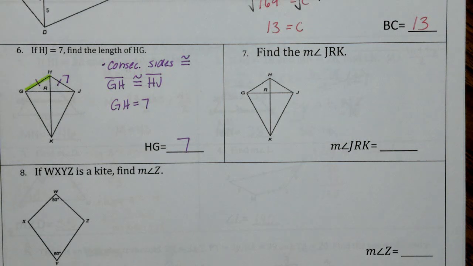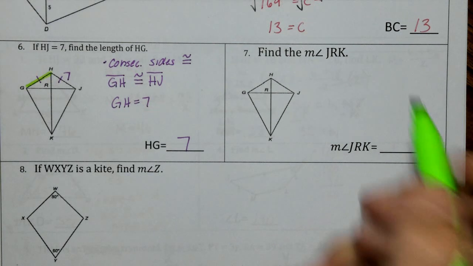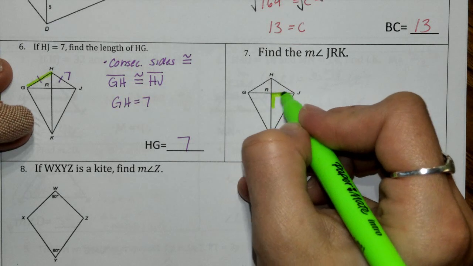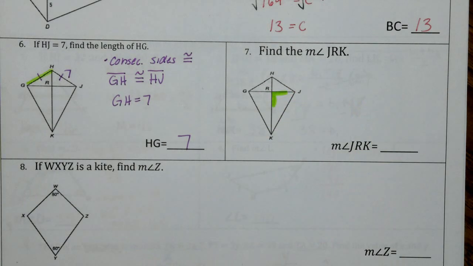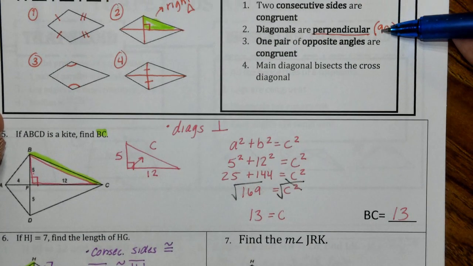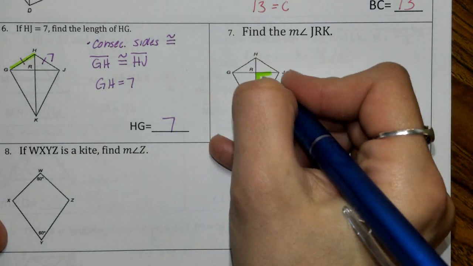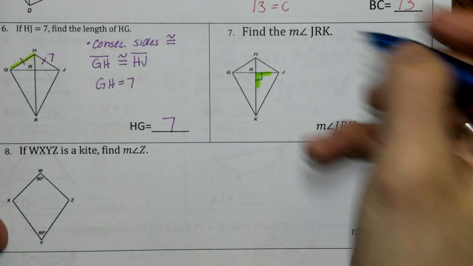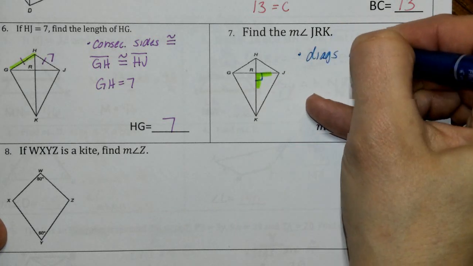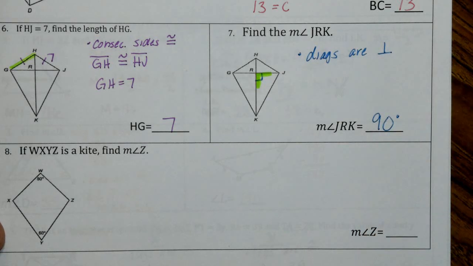Next one's going to be even easier, as long as we got that property. We want to find the measure of angle JRK. So we're going to go from J to R to K. So we're looking for this angle. Well, that is a straight up property of ours. Look up here, property number 2. Your diagonals are perpendicular, measuring 90 degrees. Not even having to solve for anything. Okay, we've got this 90 degrees. So our property, the diagonals are perpendicular, equal to 90 degrees. So it's just 90. There you go.